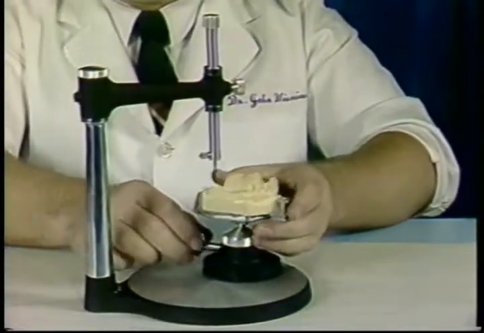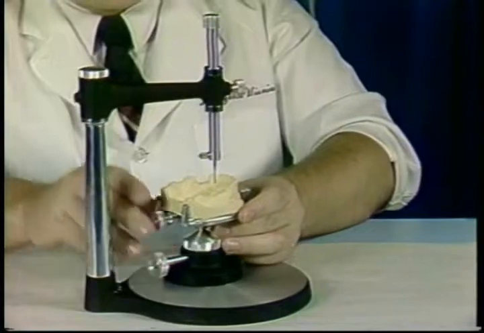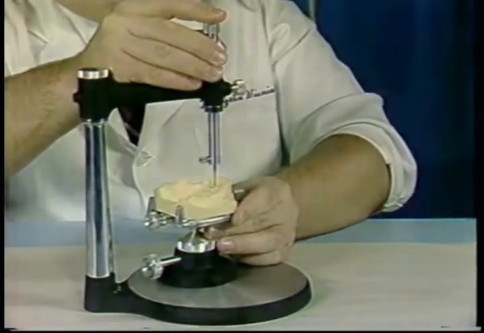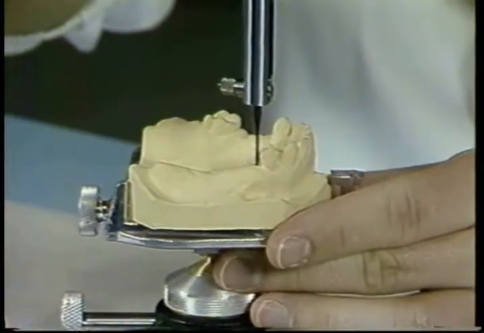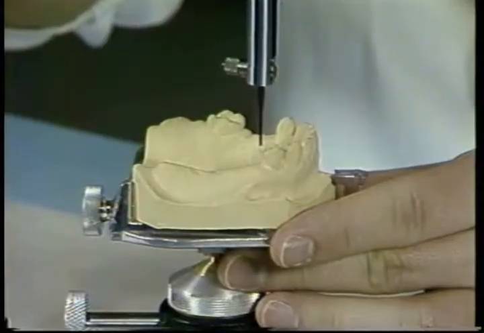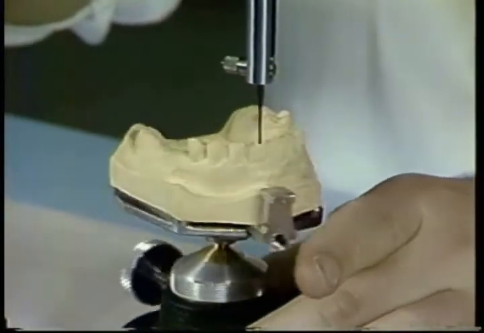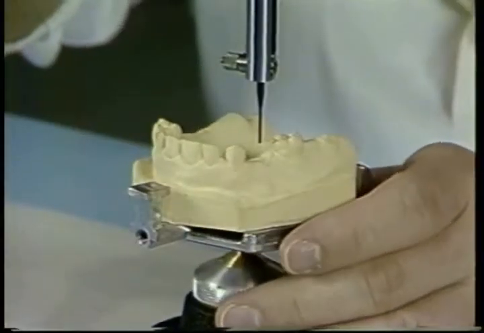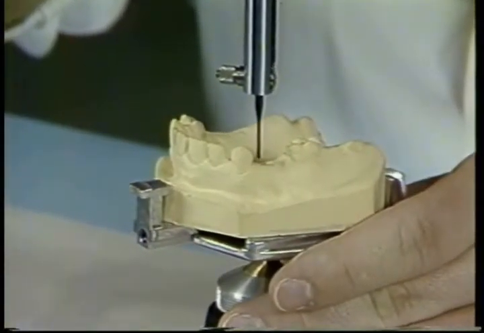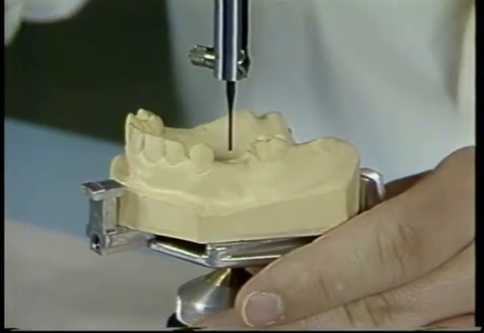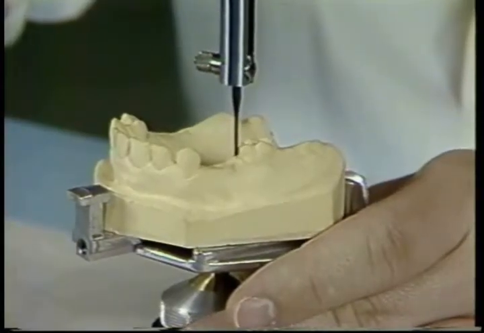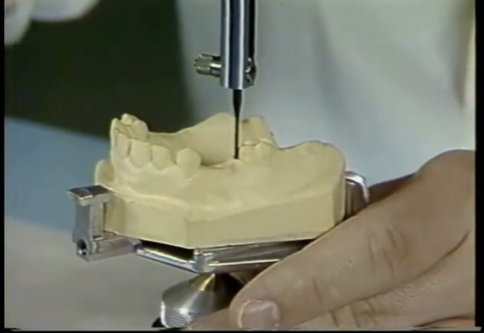Examine the proximal surfaces of the abutment teeth for potential guiding planes. Examination of these surfaces can give an indication of the degree to which the surface must be modified in order to achieve parallelism of these abutments.